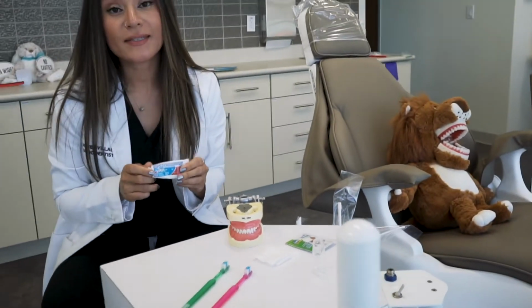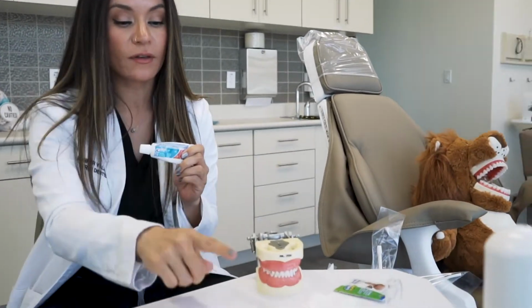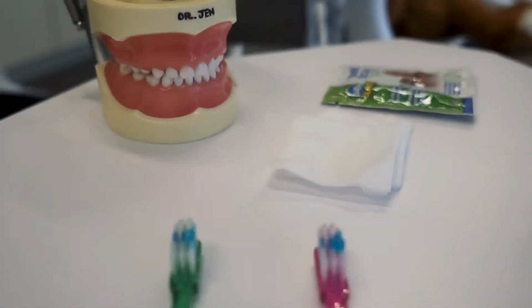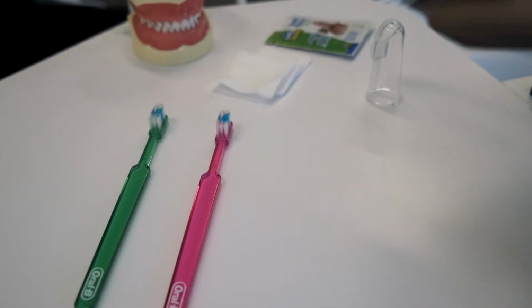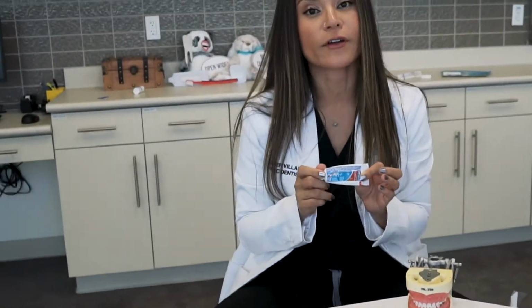Lastly, about toothpaste, I want to make sure that the parents or the guardians are the ones placing the toothpaste on the toothbrush, because I want to make sure you use the right amount, as well as making sure that you keep the toothpaste out of reach of your children if they're under 6 years old.